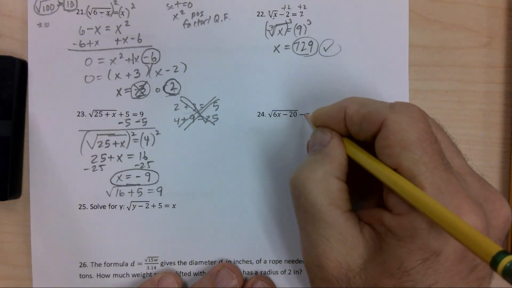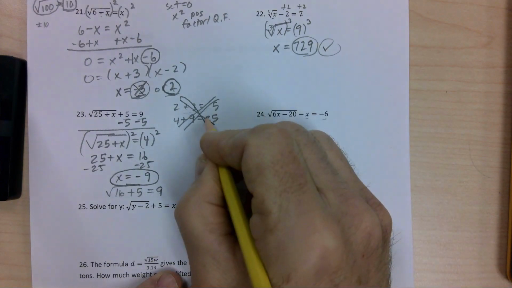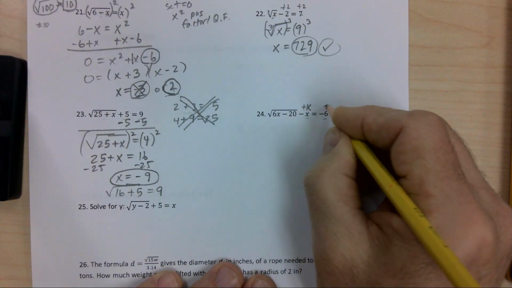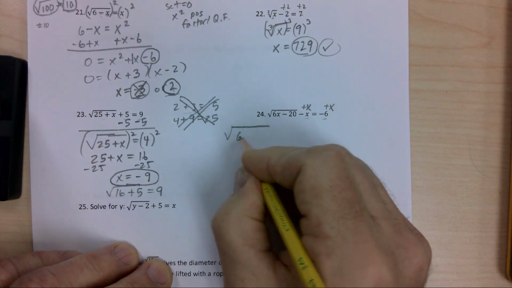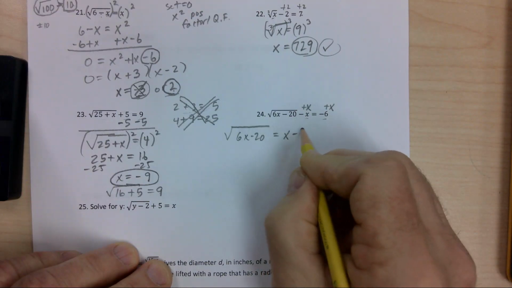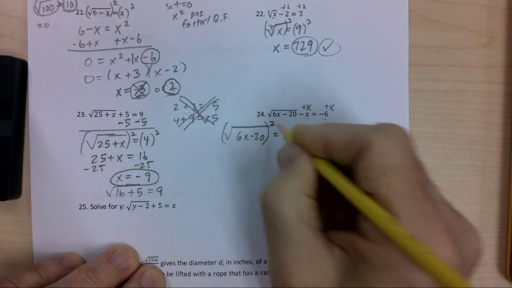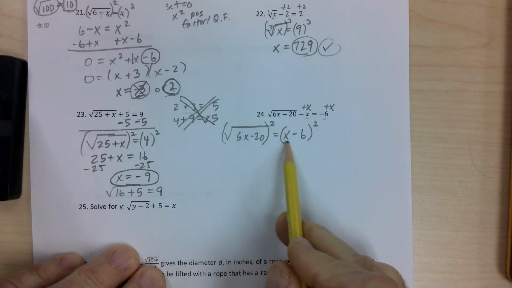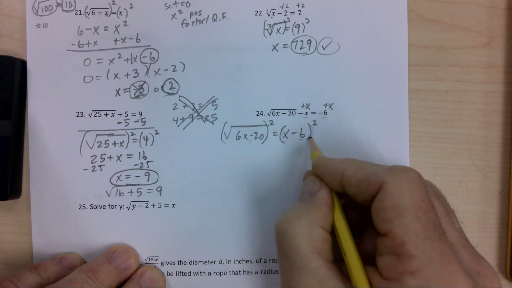Same thing, guys. Don't square this individually. It's just never going to work. So we got to isolate our square root, even though it's a pain. So we get 6x minus 20 equals, I'm going to write this as x minus 6. Now I'm going to square this side, and I'm going to square this side. Again, don't square things individually. Group it and square it. Group it and square it.